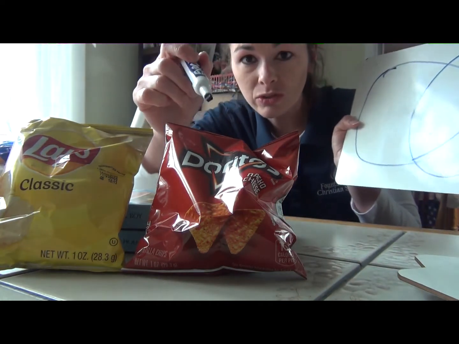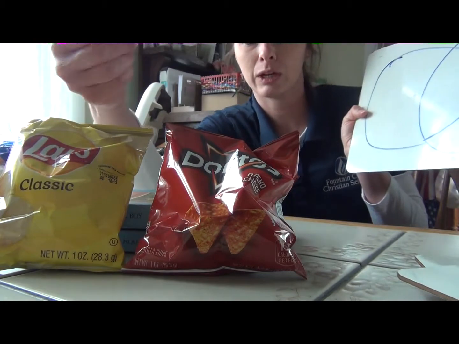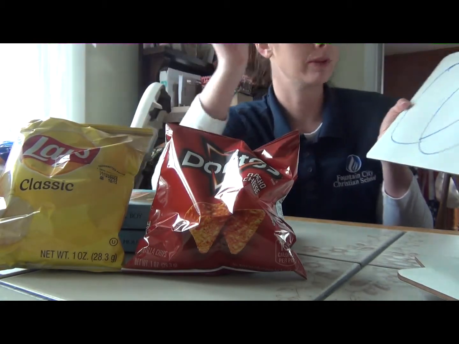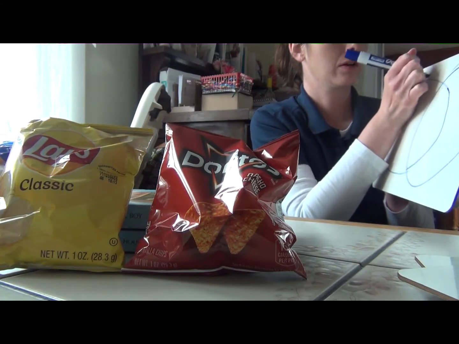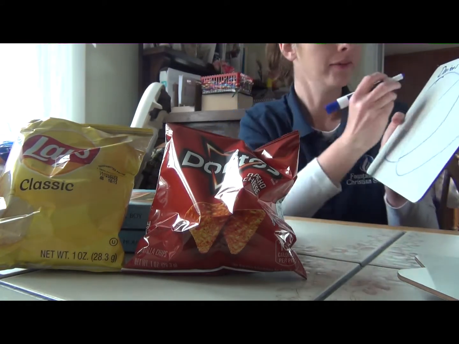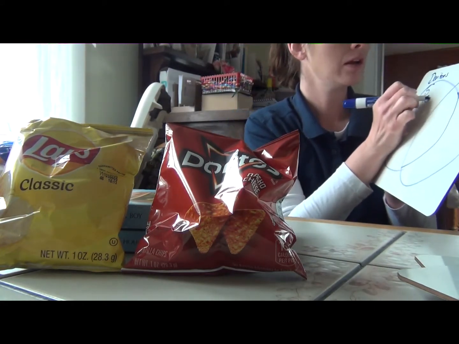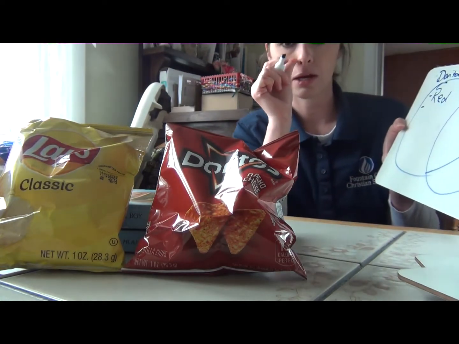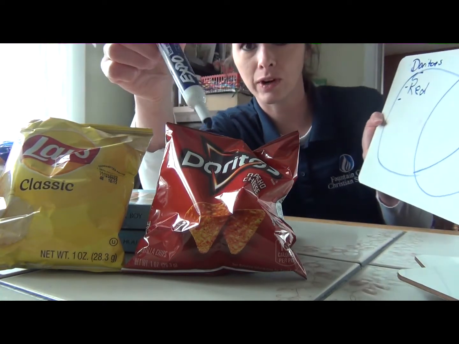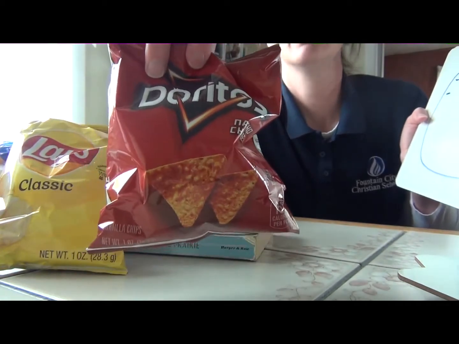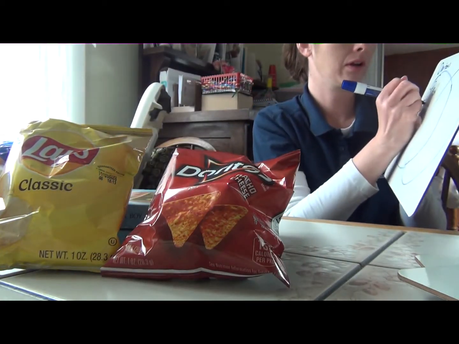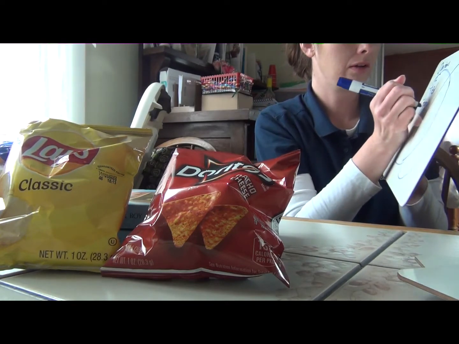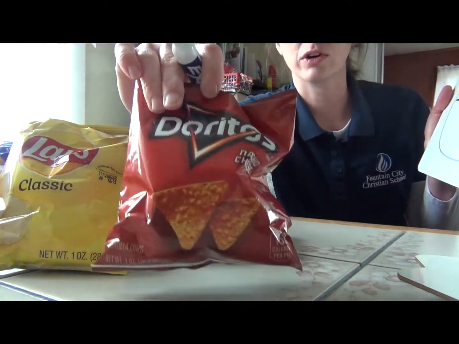Let's start with the Doritos first. Okay, so what can we say about Doritos nacho chips? They're red. The bag is red. If you know anything about Doritos, you can even see on the outside, the chips are triangle, or supposed to be. They're orangish reddish.